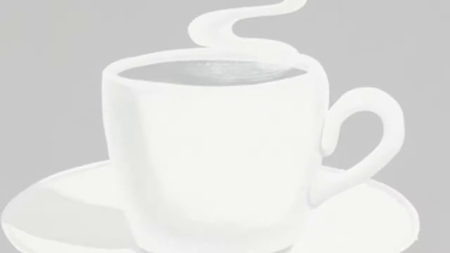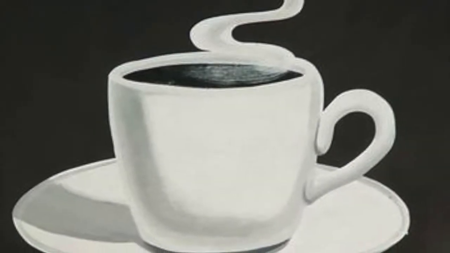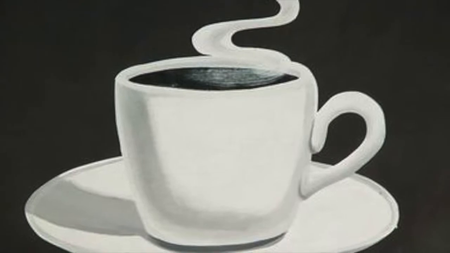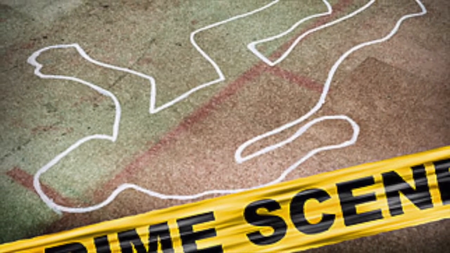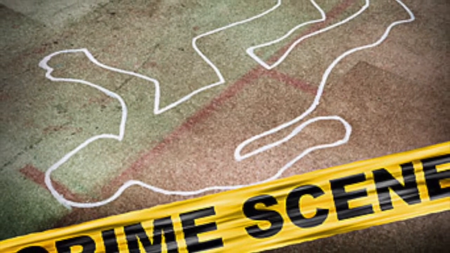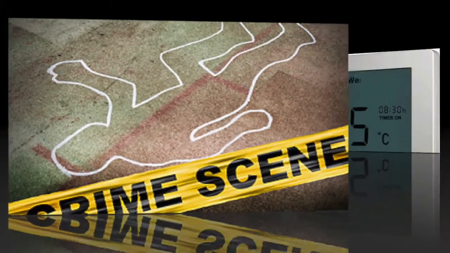Some real-life applications are to predict how long it takes for a hot cup of coffee to cool down to a certain temperature, and in crime scenes, it can determine the time of death of a body depending on its temperature at the moment of death and its current temperature.